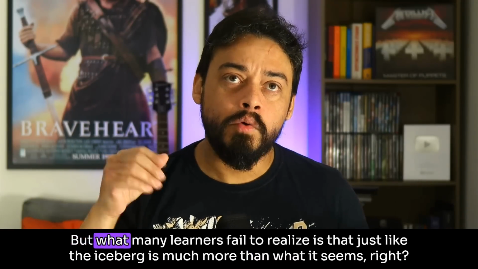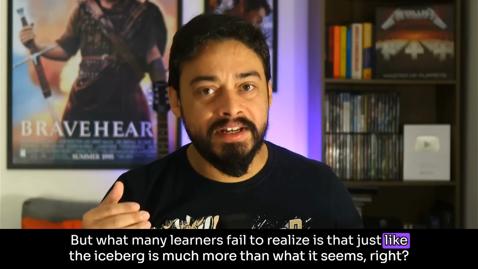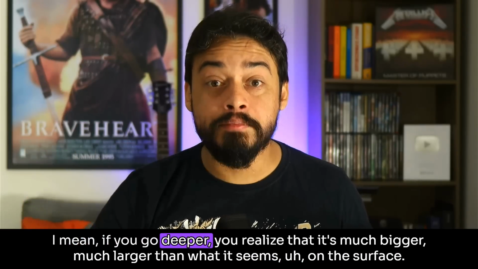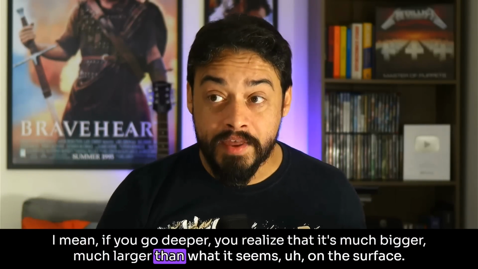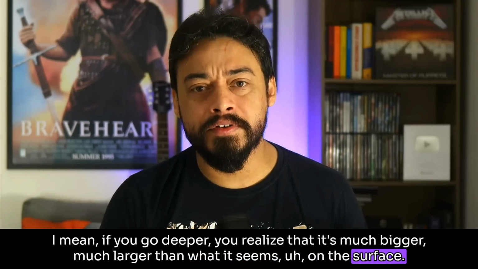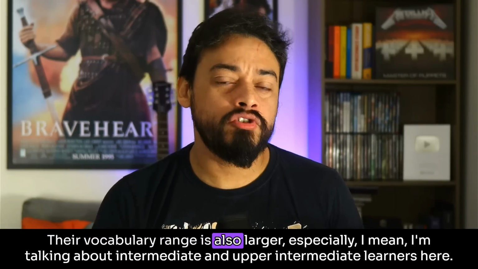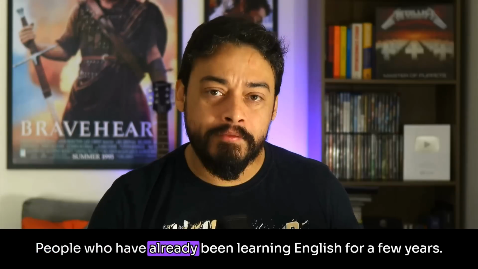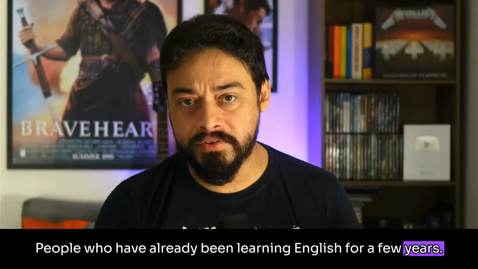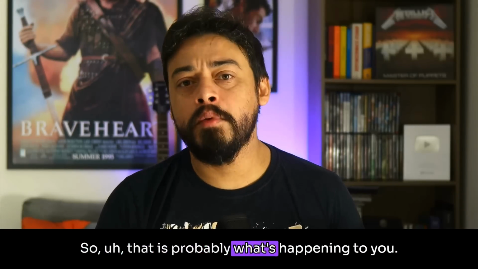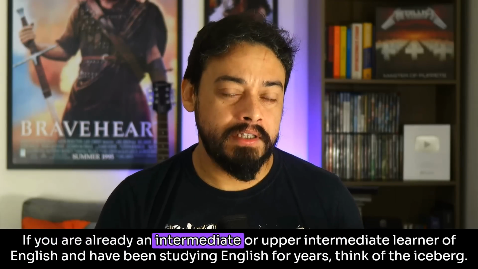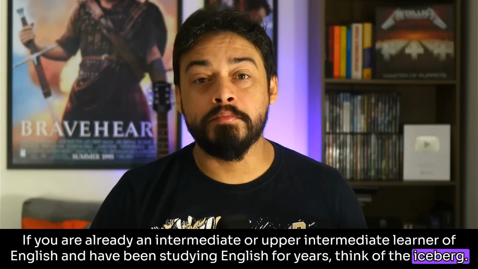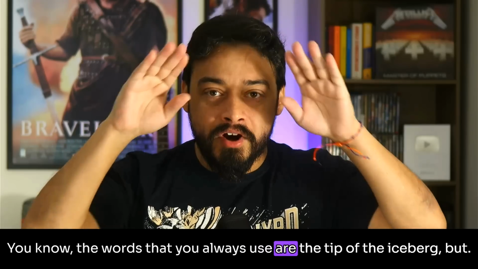But what many learners fail to realize is that just like the iceberg is much more than what it seems, right? I mean, if you go deeper, you realize that it's much bigger, much larger than what it seems on the surface. Their vocabulary range is also larger, especially, I'm talking about intermediate and upper intermediate learners here, people who have already been learning English for a few years. So that is probably what's happening to you. If you are already an intermediate or upper intermediate learner of English and have been studying English for years, think of the iceberg. The words that you always use are the tip of the iceberg.